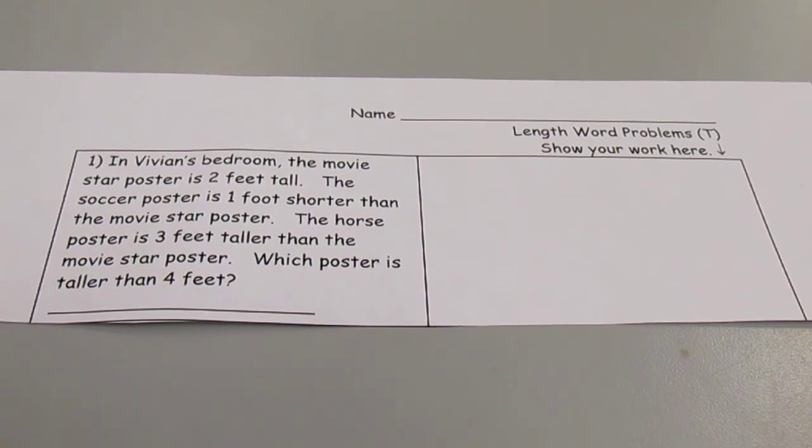Sometimes the students want to stop and put a period before they got to the end of the sentence. For example, it may say the soccer poster is 1 inch shorter, but they stopped at 1 foot. So we got to be careful with that. I think that's where they're making a lot of their mistakes.